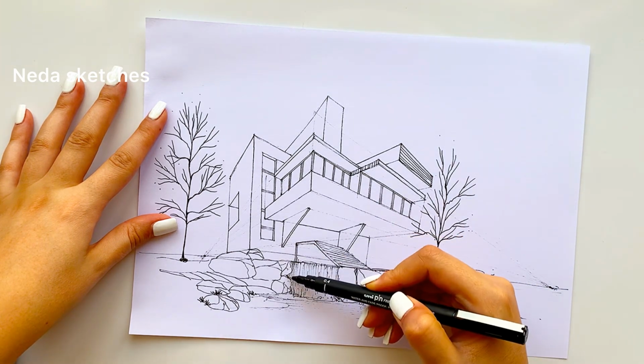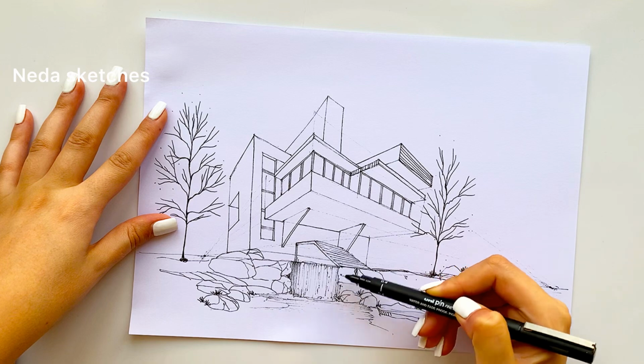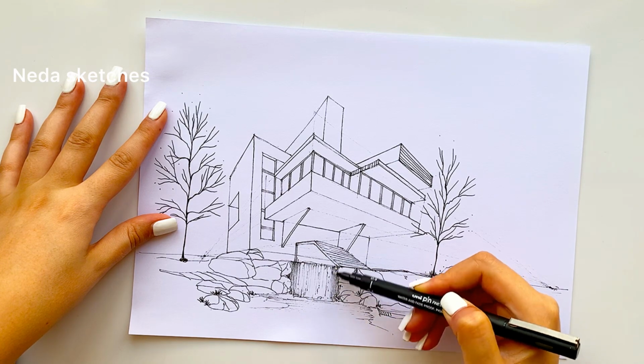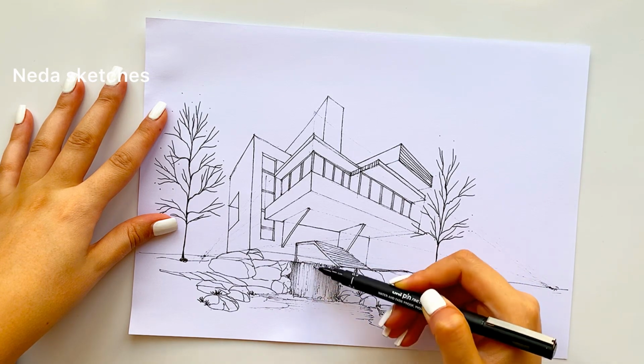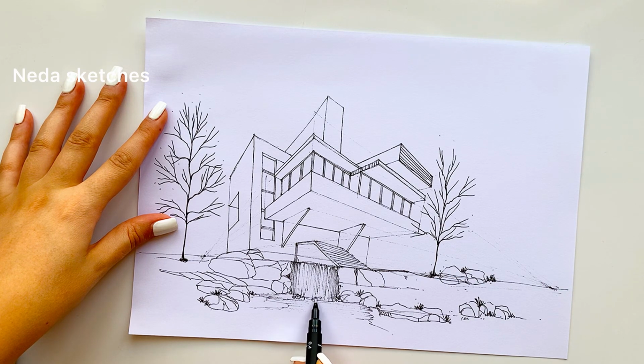Here I draw more lines for showing the shadow, because the shadow is the most important thing in perspective and in every architectural drawing at all.